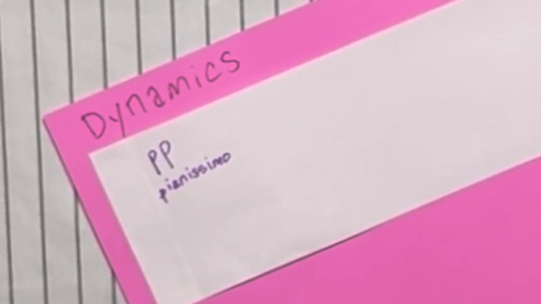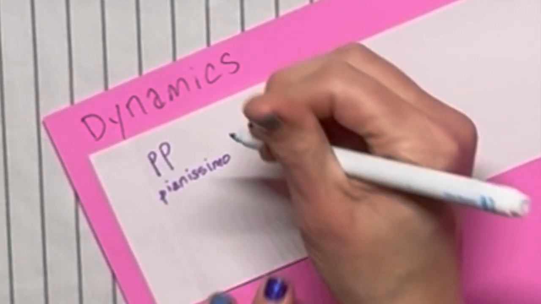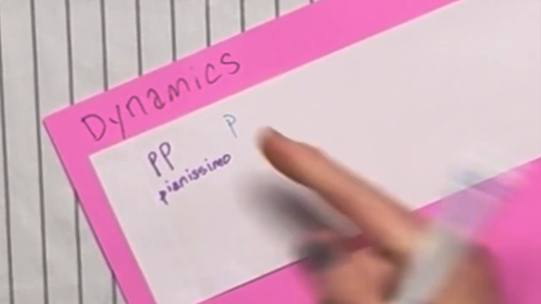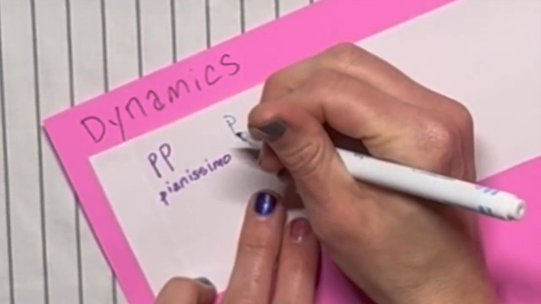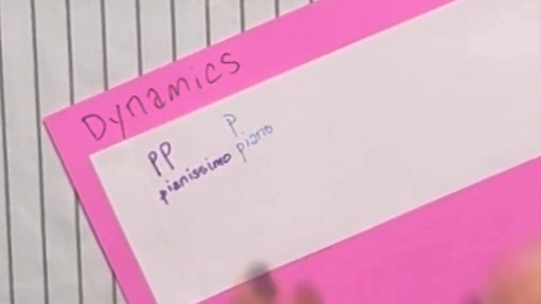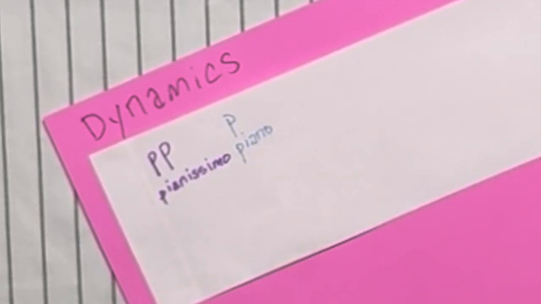So the next dynamic, a little bit louder but still soft, is piano, where we write a P for that. P, and the word is piano. You can see why I wanted to write in color, because it's going to be very close together, and this kind of helps me separate my terms out a little bit.